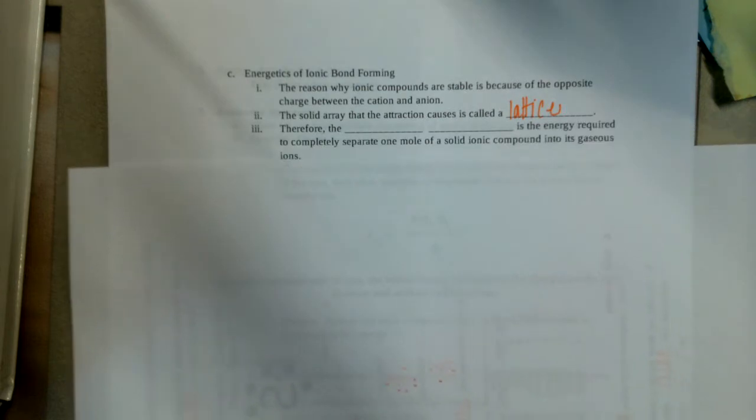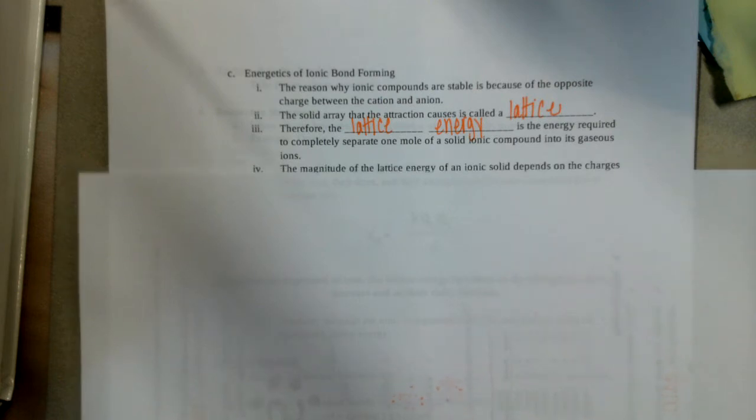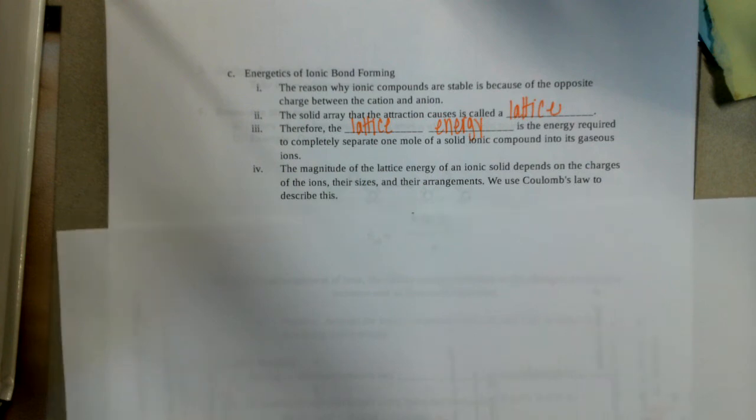So therefore, we're going to have this thing called the lattice energy, which is the energy that is required to completely separate 1 mole of solid ionic compound into its gaseous ions. Since these lattice structures are very stable, we are going to have to put in a lot of lattice energy in order to break apart those substances.